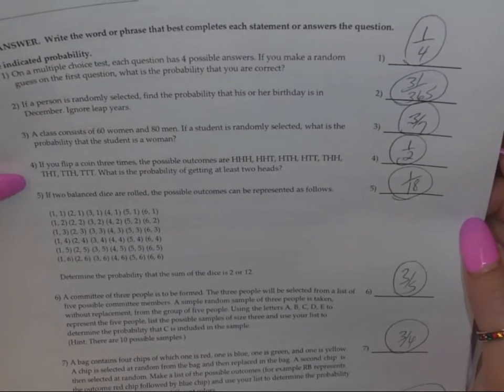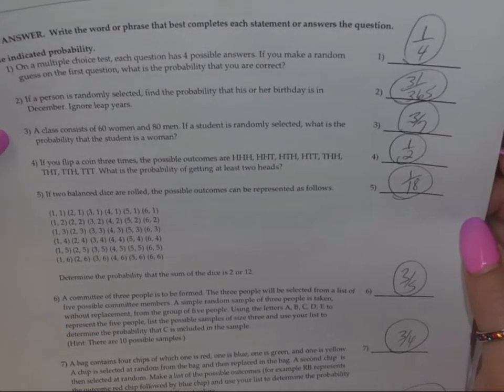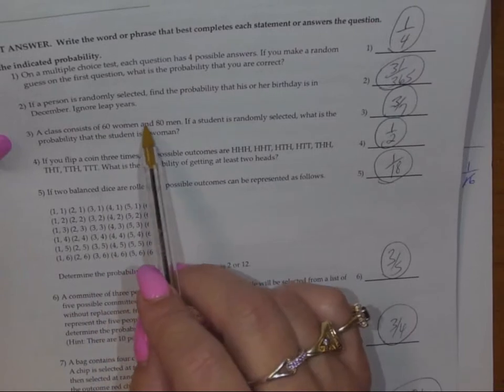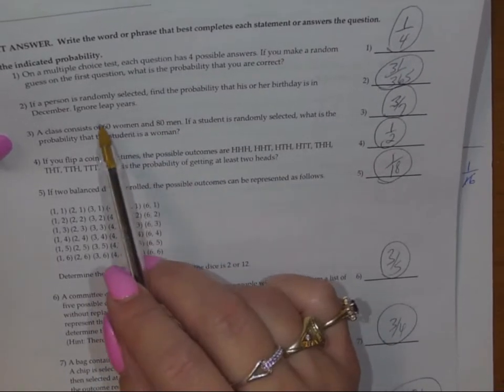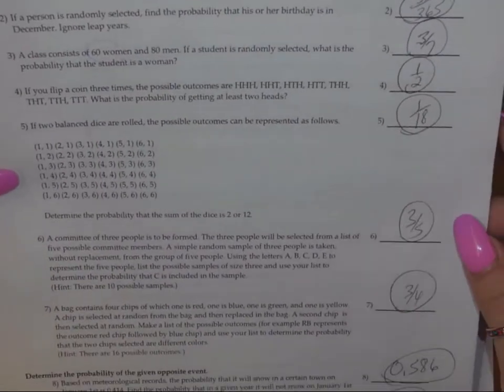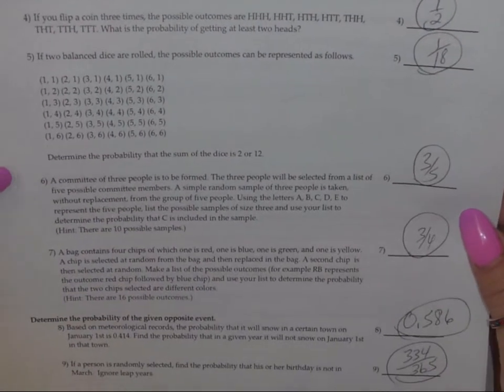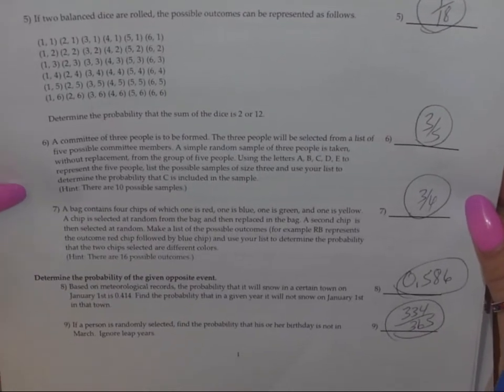The class consists of 60 women and 80 men. If a student is randomly selected, what's the probability the student is a woman? Well, it would be what? 60 women divided by the total, which is 140. And then apparently when you reduce that, you get 3/7. Okay, so I feel like we've done a lot of these types of questions on the reviews, on the tests. Let's skip on down a little bit.